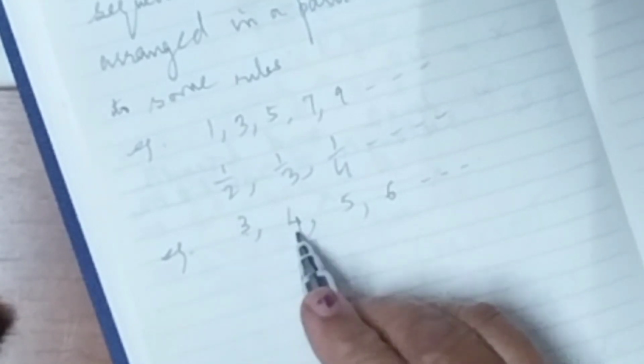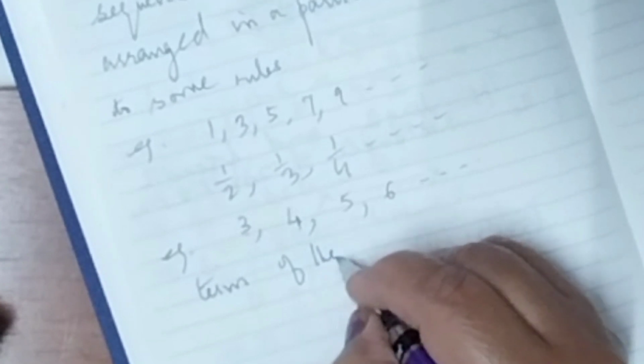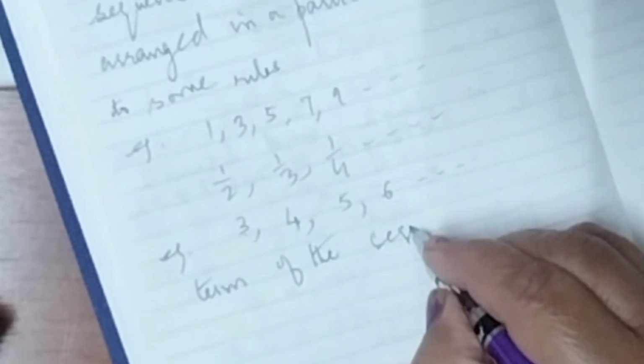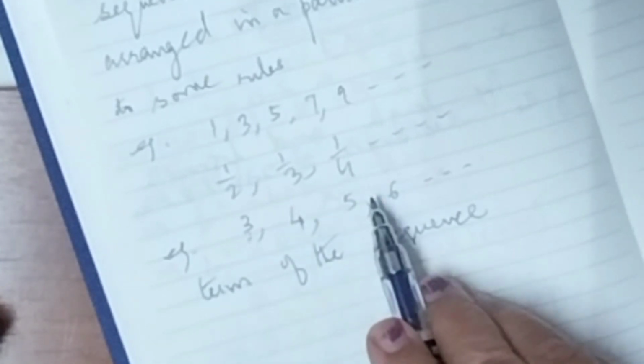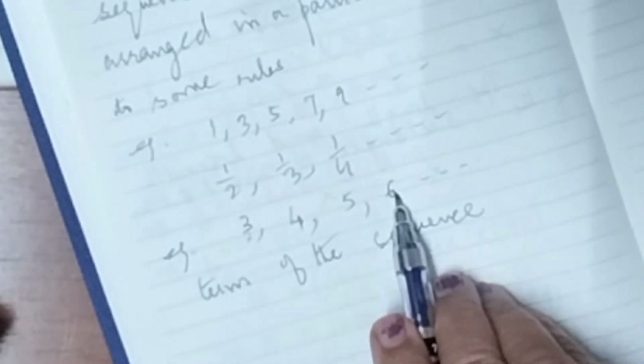Now, each of these numbers is called a term of the sequence, or a term of the arithmetic progression. These are called the first term, second term, third term, fourth term, fifth term, etc.